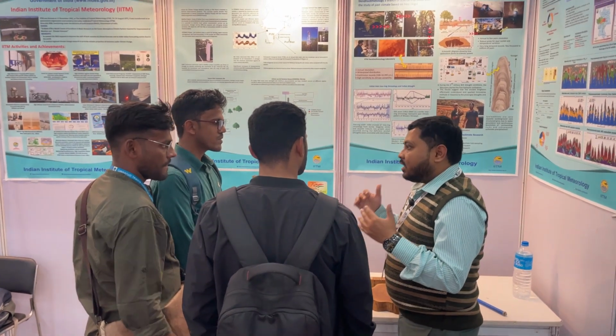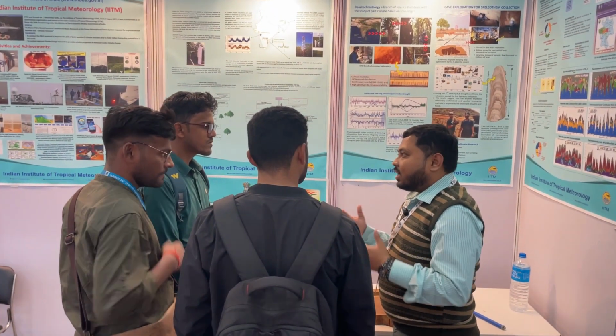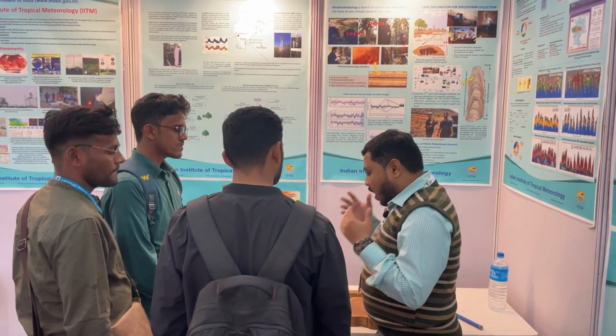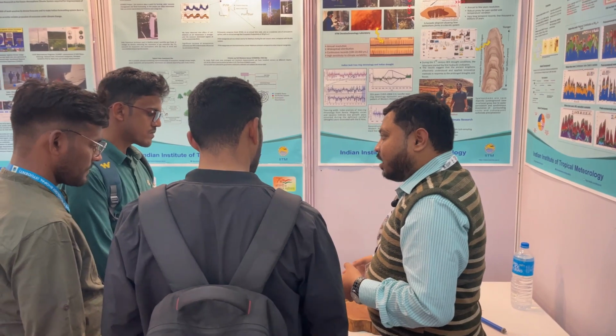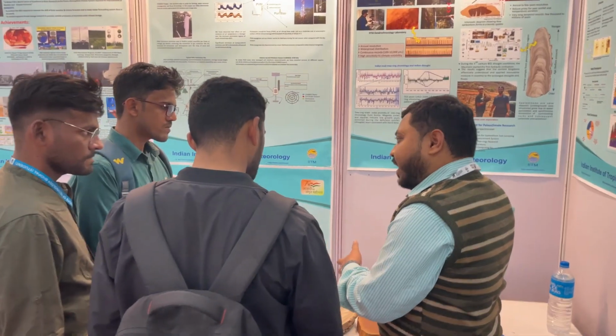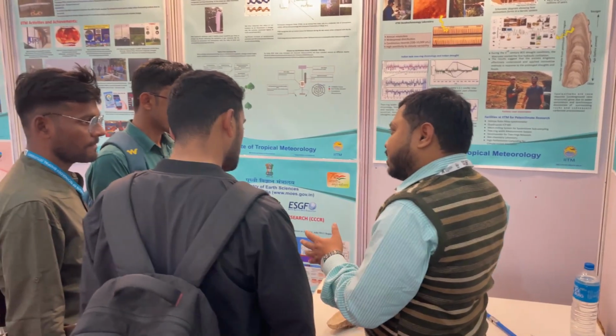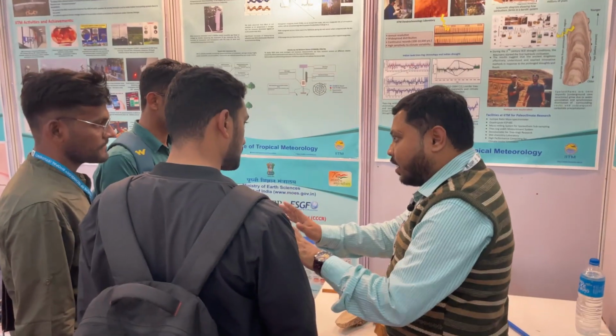So there are some natural proxies which actually store the climate information. One of these examples is the trees. Trees basically store the information, and from trees we can extract the climate information from the last several hundred to last 1,000 years. I will be explaining to you how.